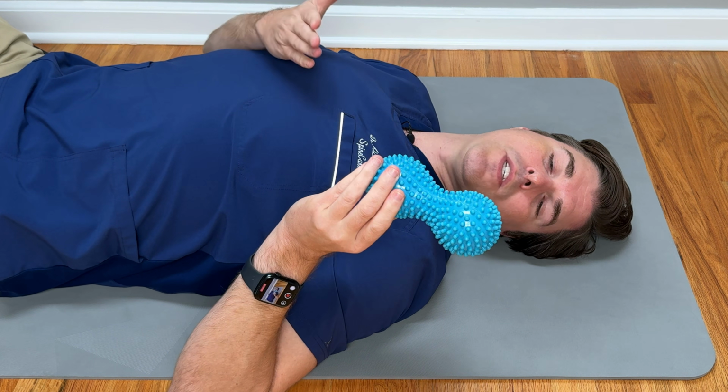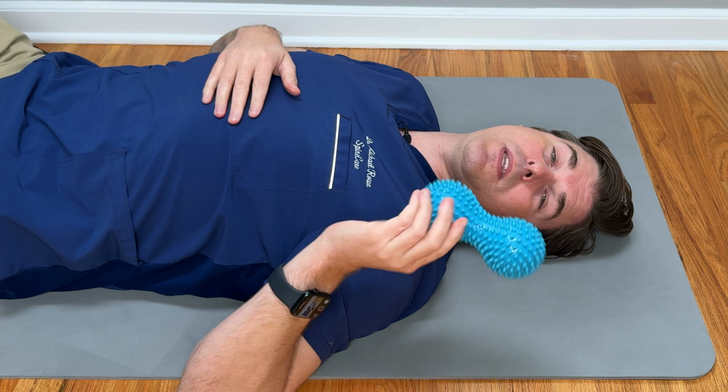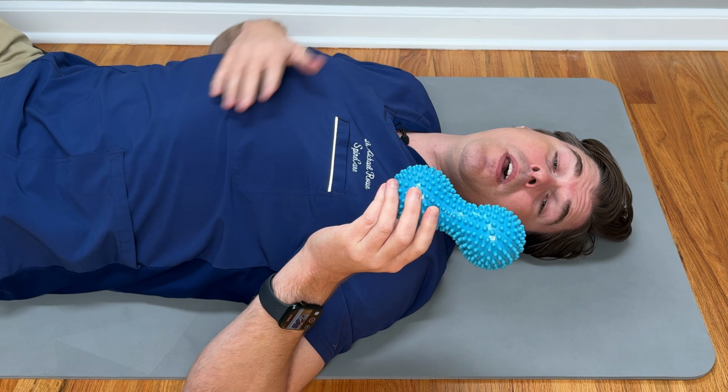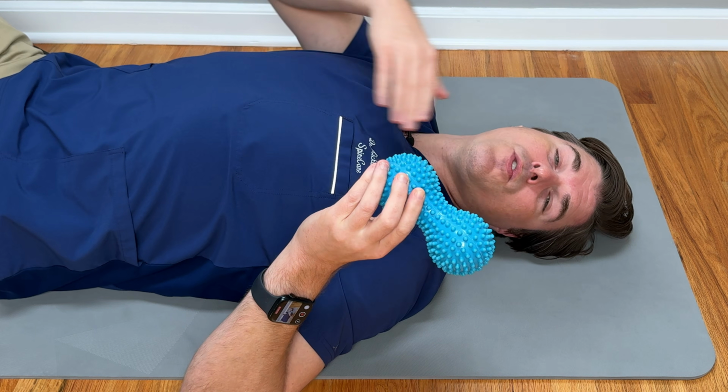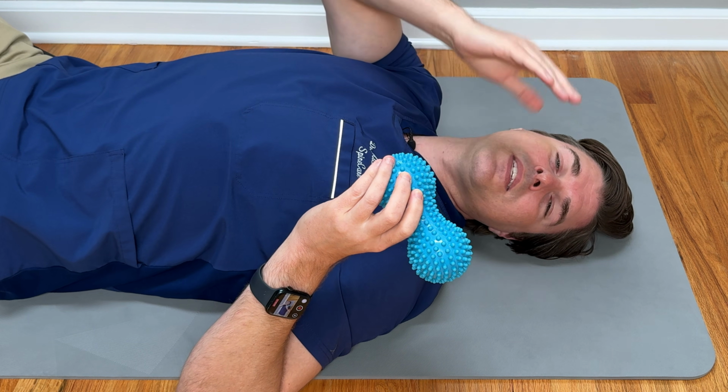I'm going to be using what is called a peanut massage tool. These are really inexpensive. If you would like to pick one up online, I'll leave a link in this video's comments section and description. But if you don't have one, no big deal. You can substitute using this with a large can of soup with a towel over it.